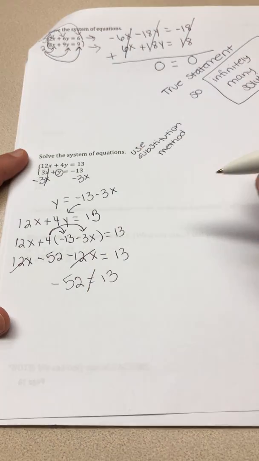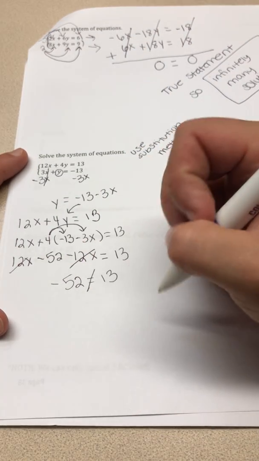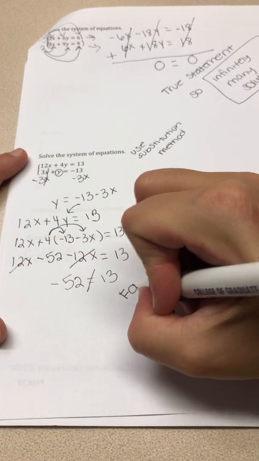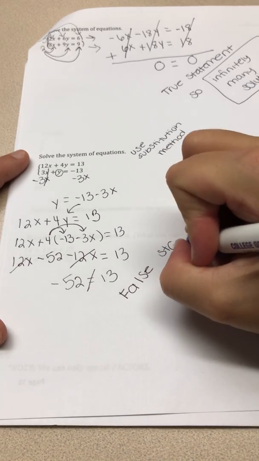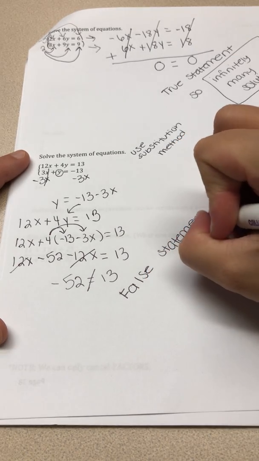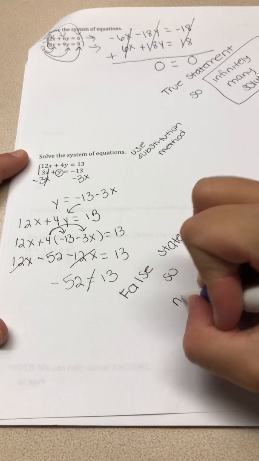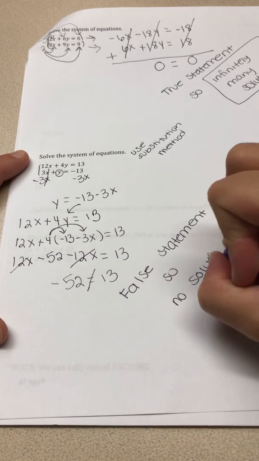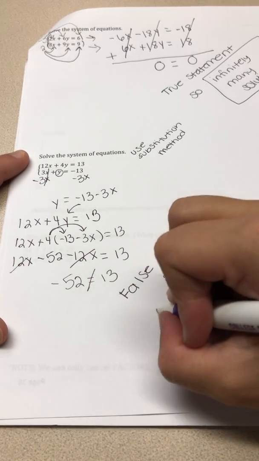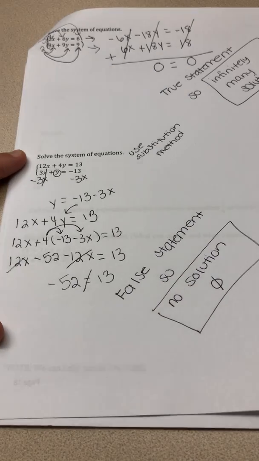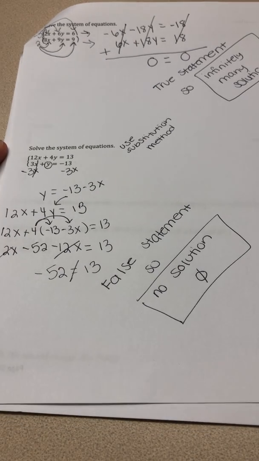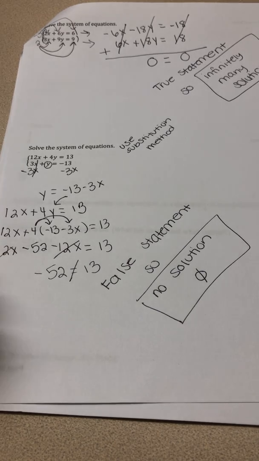Negative 52 does not equal 13. That's a false statement. My x's went away. I have no more variables. We're left with a false statement. So, no solution. Again, my math lab uses the empty set symbol. So a true statement is infinitely many solutions. A false statement is no solution.